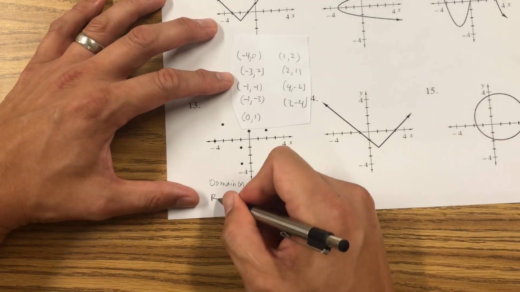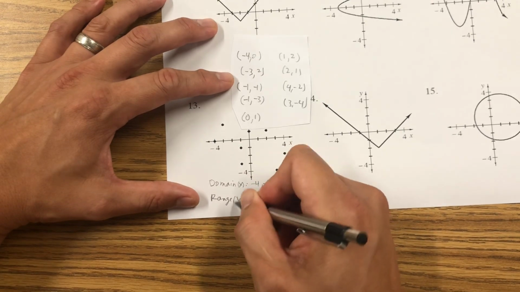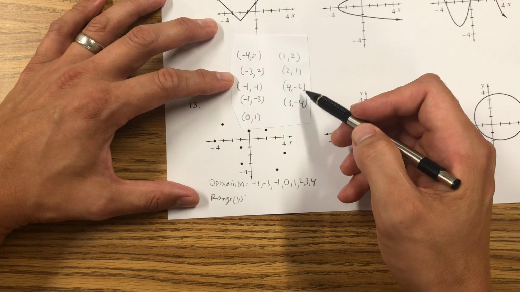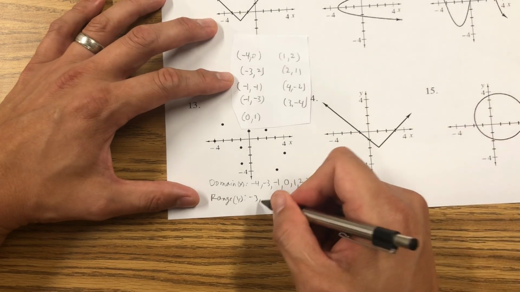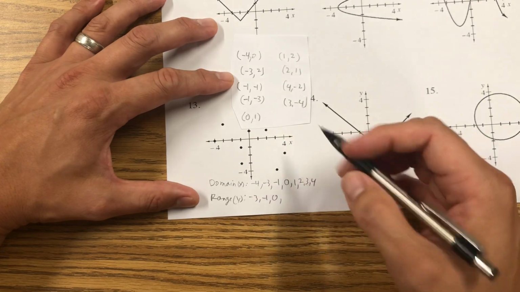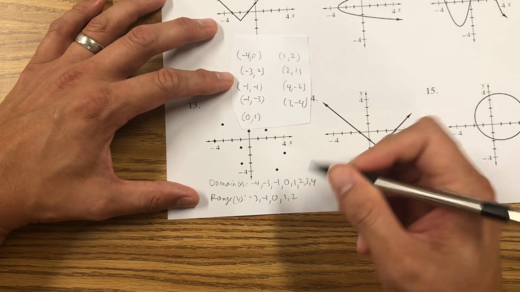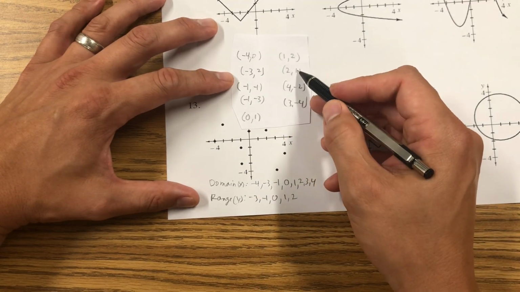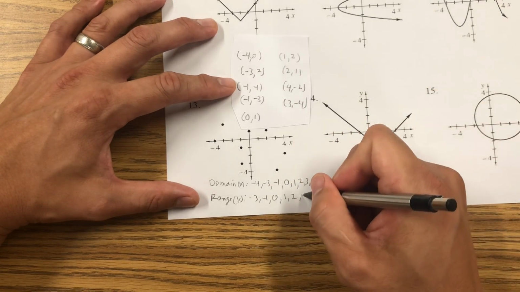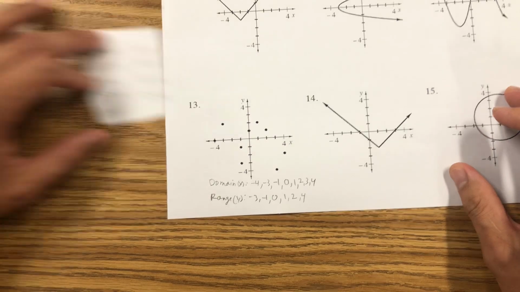And then for your range, it's just your set of Y's. Let's see here, we have -3, -1 is next, 0, 1, 2, another 2, another 1. I think my biggest number is a 4. And there you go.